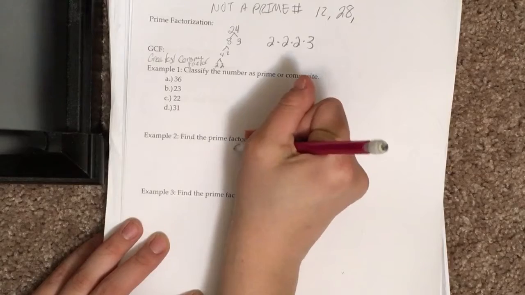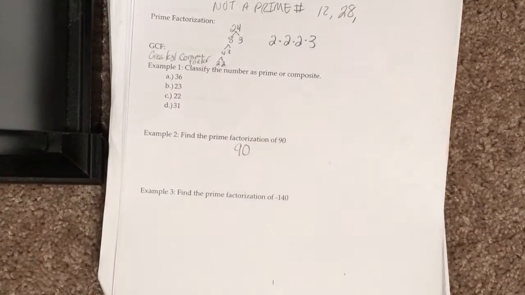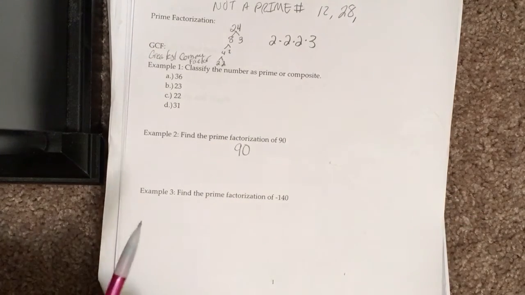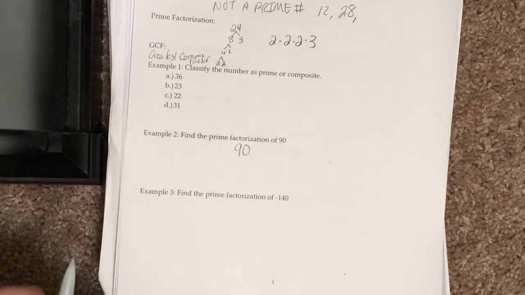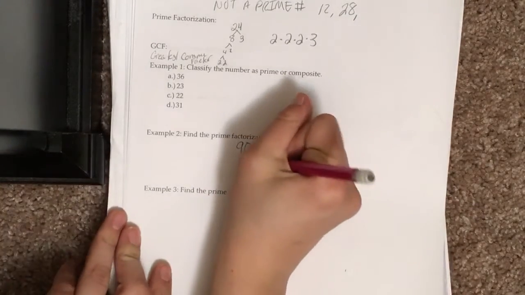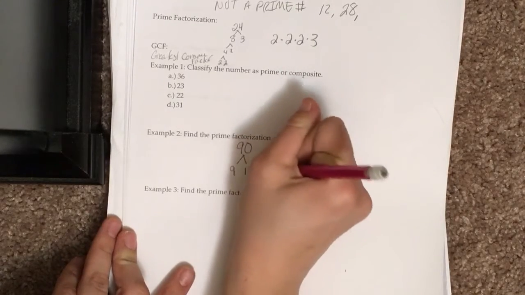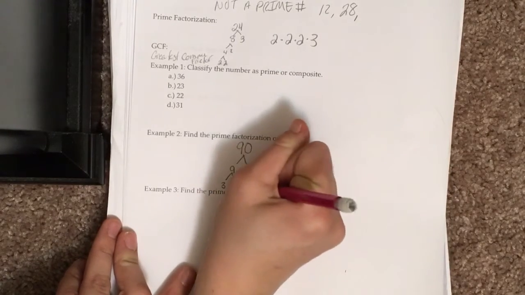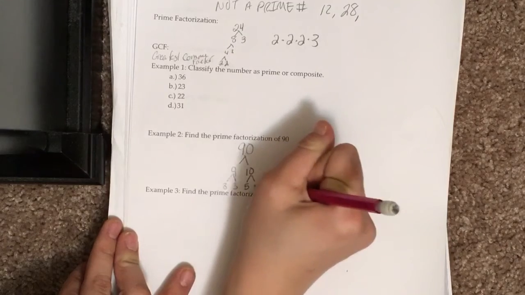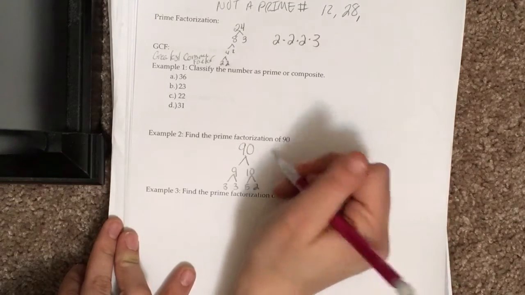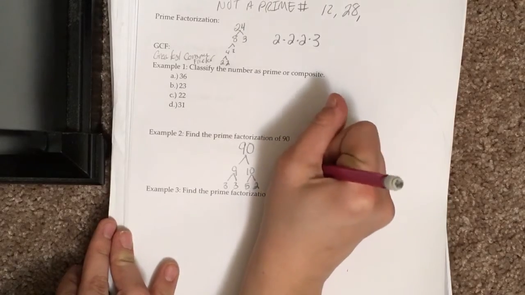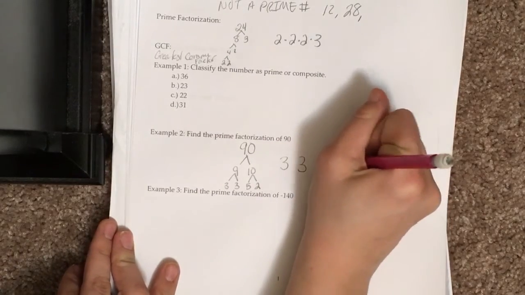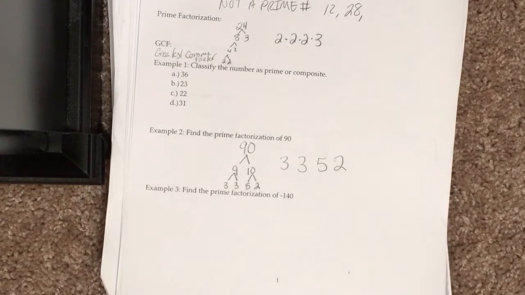So if we have 90 and we want to find the prime factorization of 90, we want to find all of the numbers on the ends of my tree and we want them to be prime. So we start with our tree. 9 and 10, 3 and 3, 5 and 2. Looks like it cannot go any further. All 4 of these numbers are prime. Therefore, the prime factorization of 90 is 3, 3, 5, and 2.